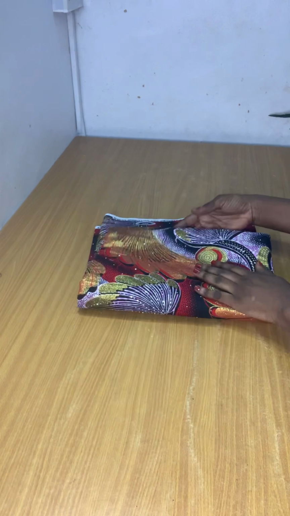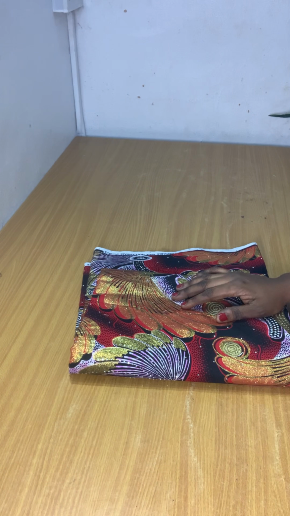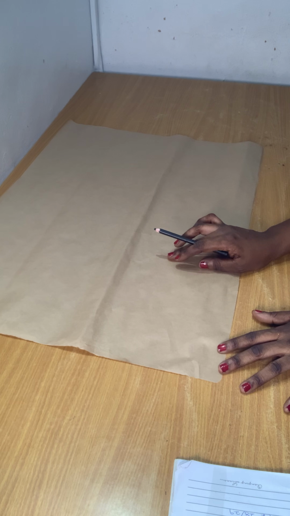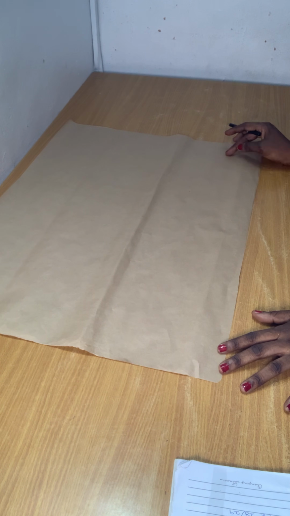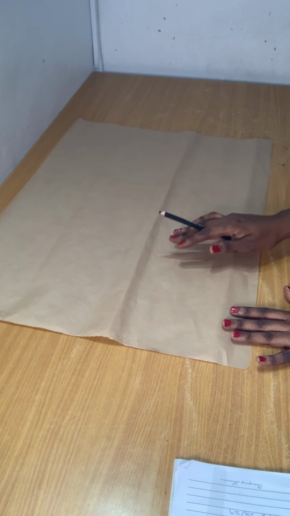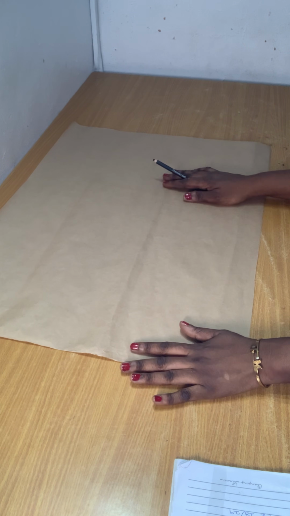For this, I'll be making use of 6 yards of fabric. So we're going to be cutting out the bustier part. So guys, in case you want a button at the front side of the bustier, chalk your button allowance first. But I don't want a button, I'm just going to be adding a zip at the back of the dress.